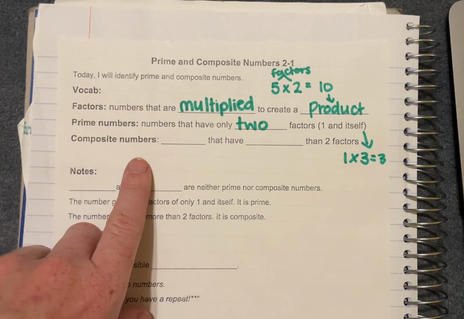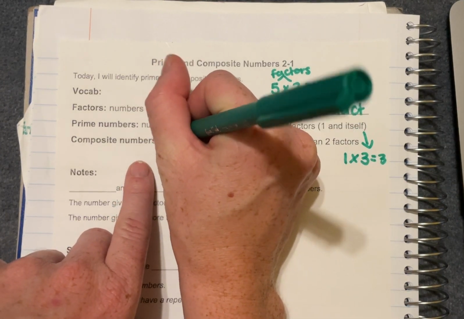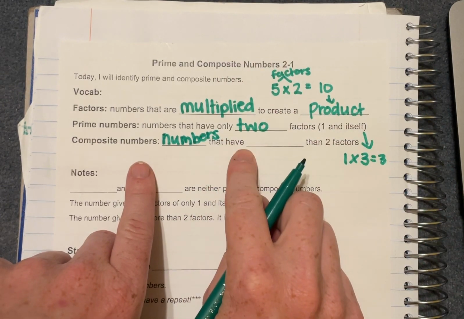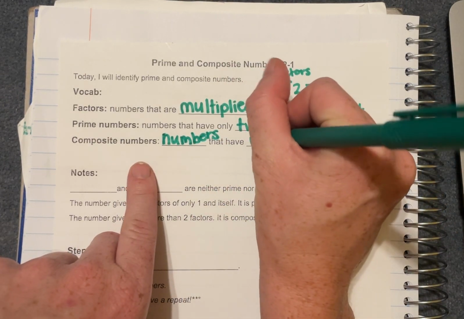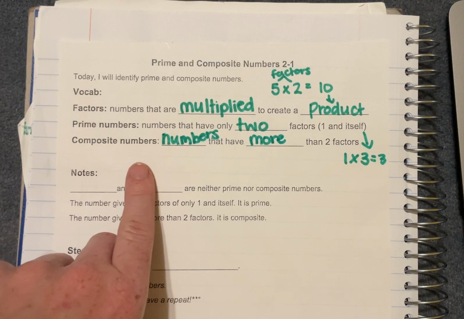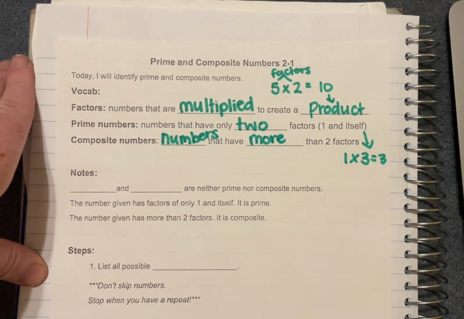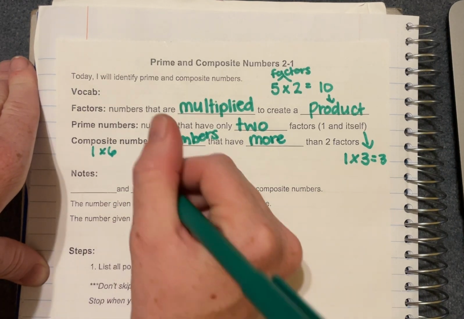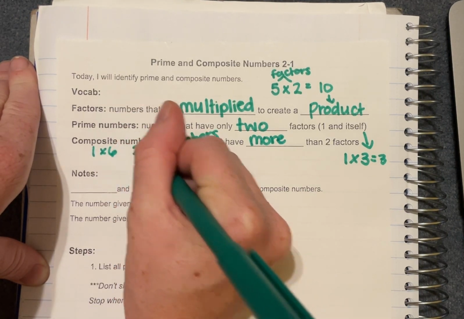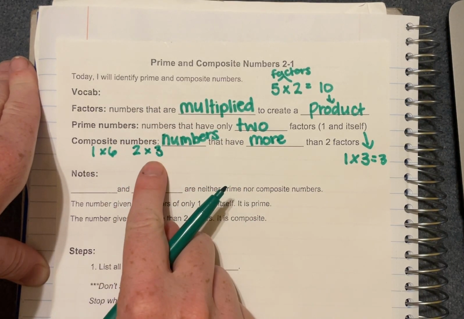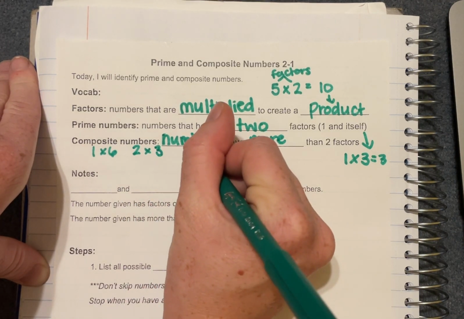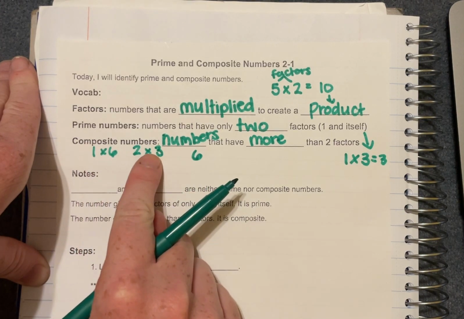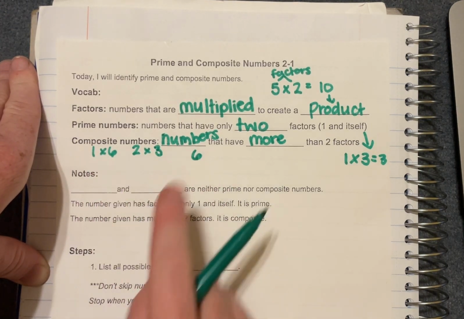Composite numbers are numbers that have more than 2 factors. For example, if I have 1 times 6 equals 6, and 2 times 3 equals 6, 6 would be a composite number because I have 1, 2, 3, 4 factors for 6.